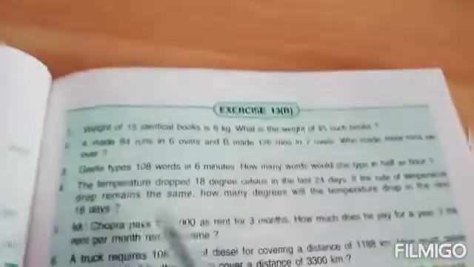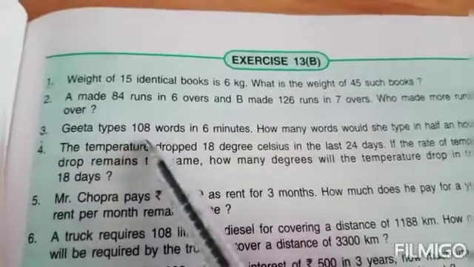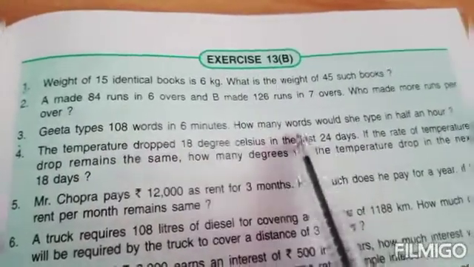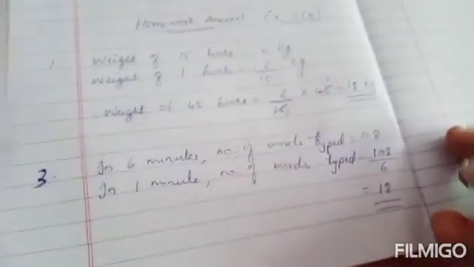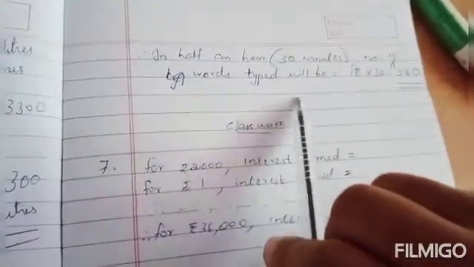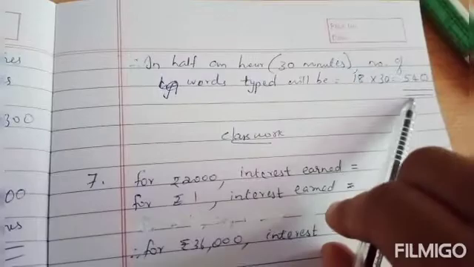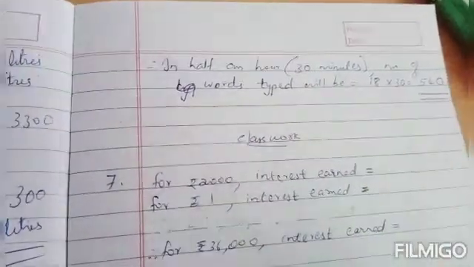Okay. Now third question, Geeta types 108 words in 6 minutes. How many words would she type in half an hour? So in half an hour, number of words typed will be 18 into 30, 540.